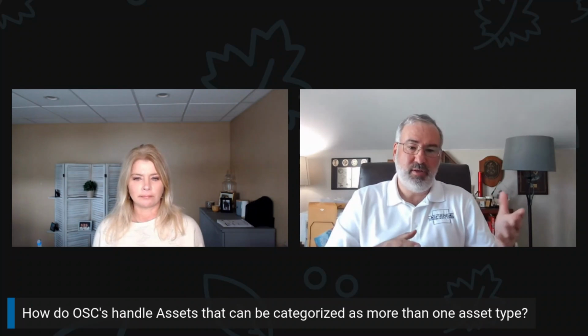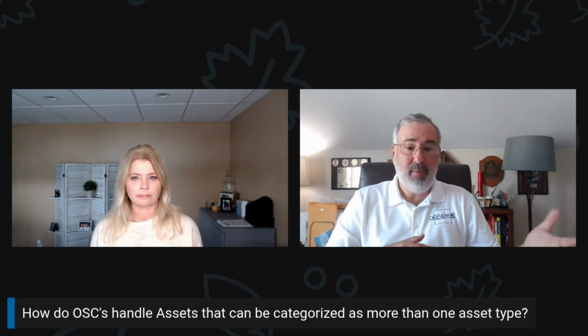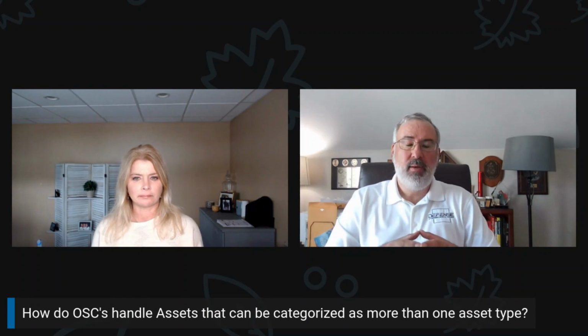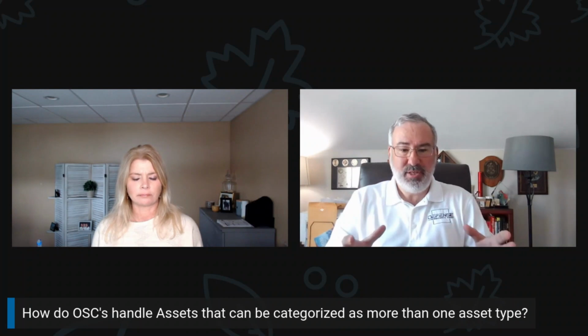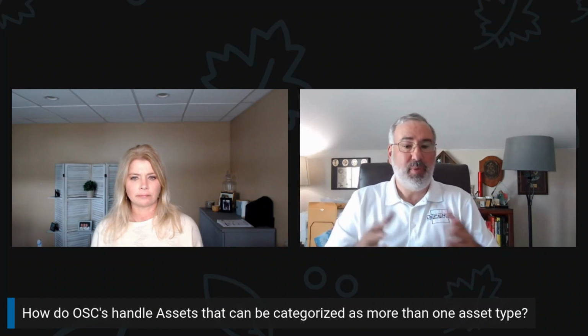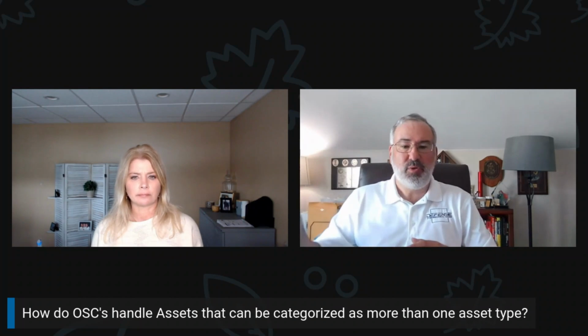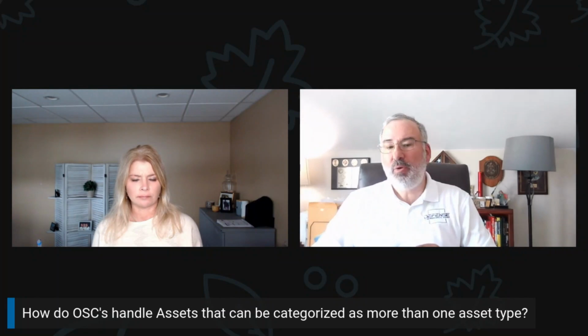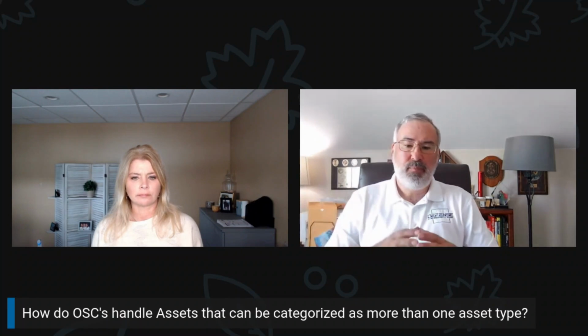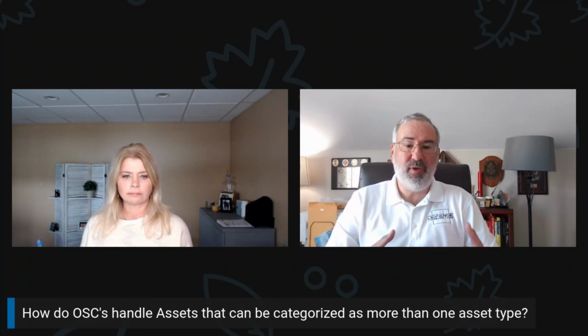We have posted a paper on analyzing the scoping guide and where things are in scope and not in scope. And in there, we have put a flow chart on our recommendation on sort of how to prioritize what asset fits in what category to help OSCs sort of figure that out.